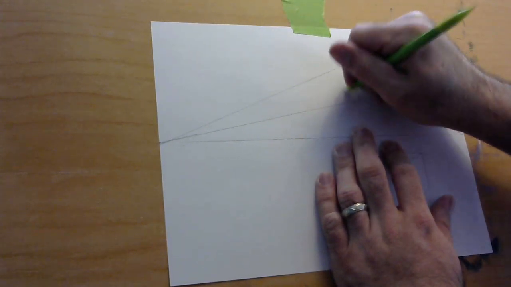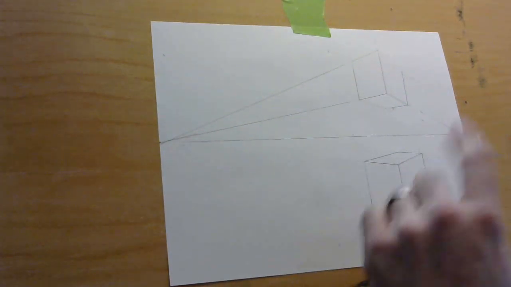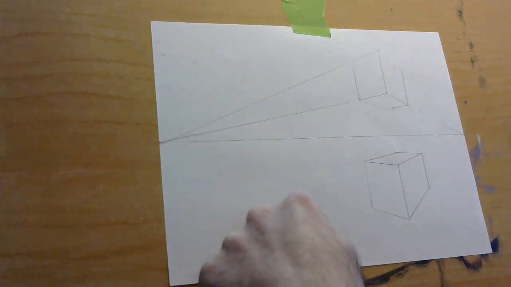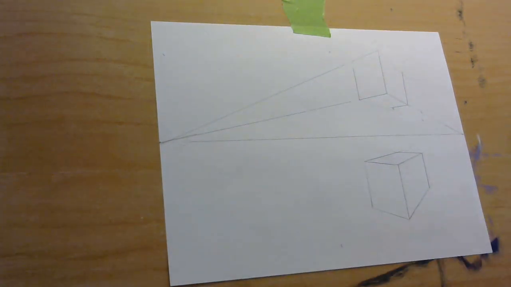So, what you all are going to do is give me 1, 2, 3, 4 cubes. Good luck, and may the force be with you.